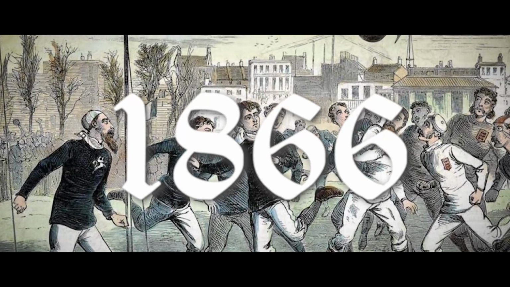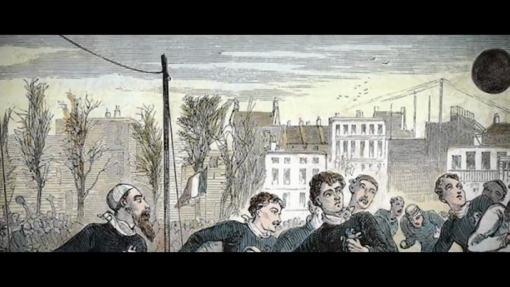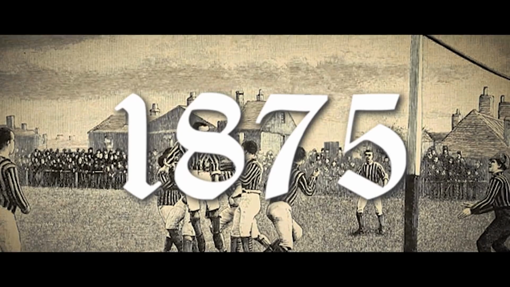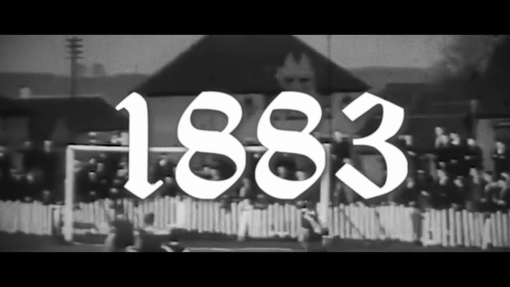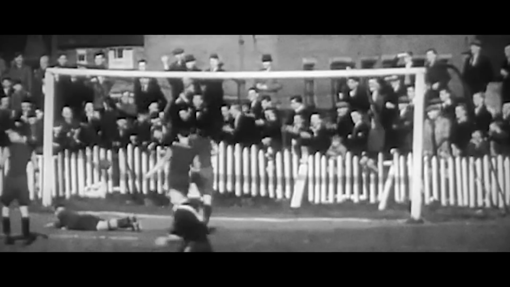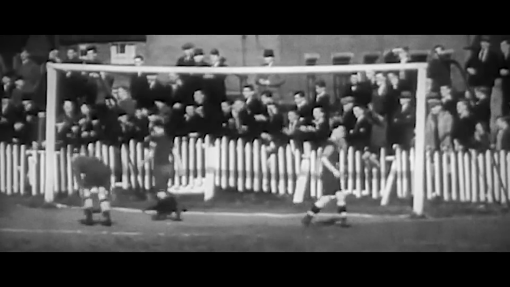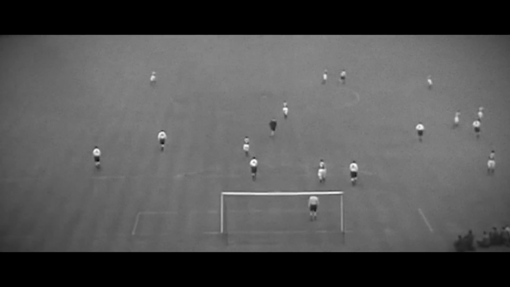Anyways, only 3 years later, in 1866, a tape was added between the goalposts. In 1875, it was announced that the crossbar could be marked either with tape or an actual crossbar. And finally, in 1883, it was required to have an actual crossbar between the goalposts. So the madness didn't actually go on for too long.